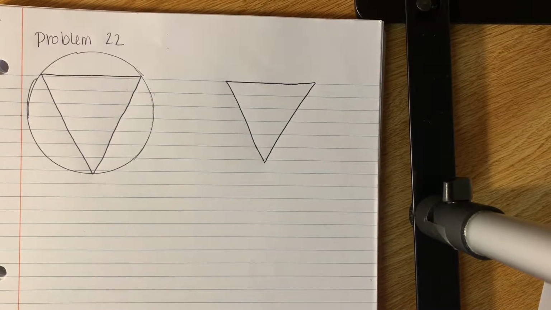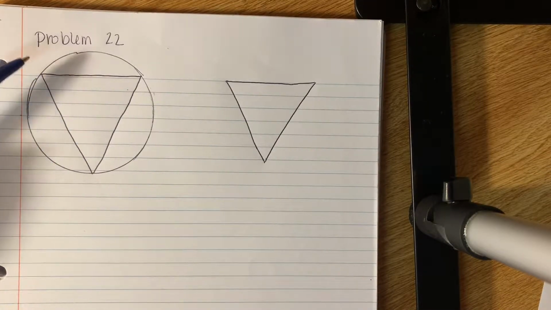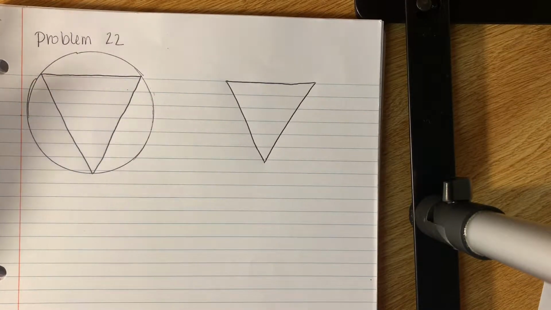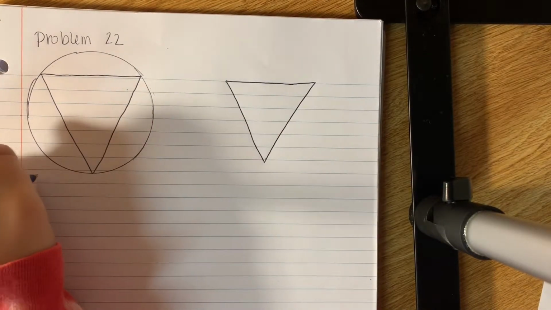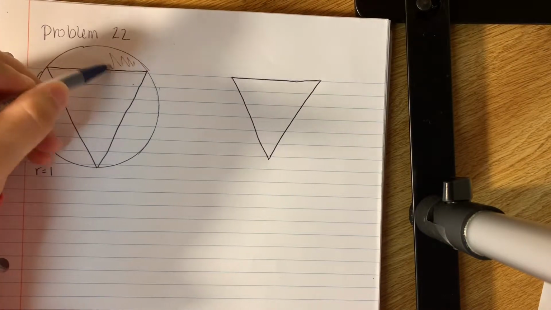So I had problem number 22, which says an equilateral triangle is inscribed in a circle of radius 1 with one vertex at the bottom of the circle. Compute the area that lies inside the circle and above the triangle. So I drew my circle right here and I put my triangle inside of it. It says one vertex has to be at the bottom, so the triangle has to be pointing upside down. And it gives us a radius of 1, so our r equals 1. And it wants us to find this area right up here.